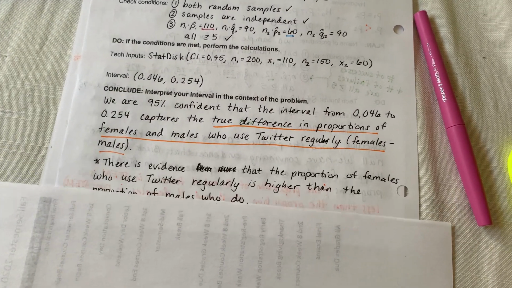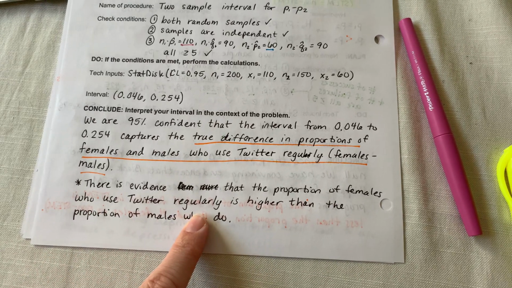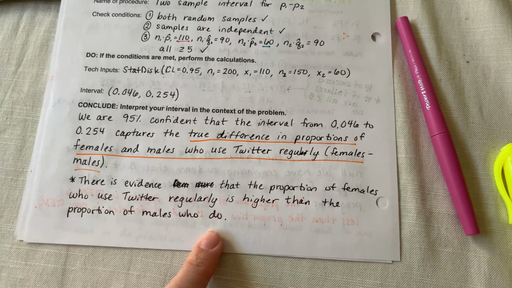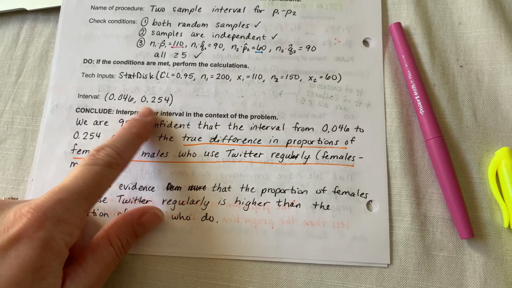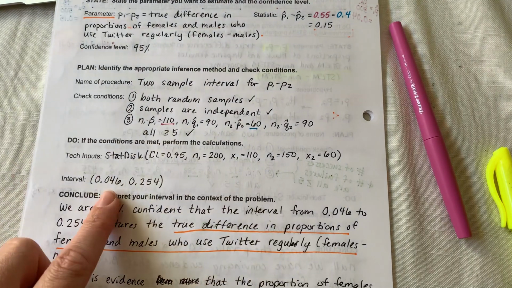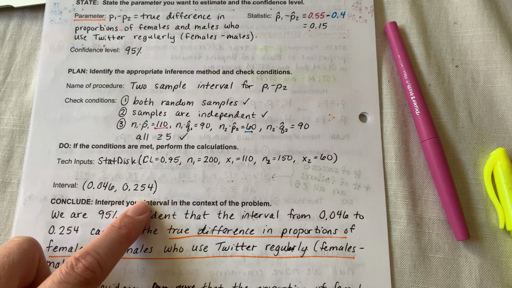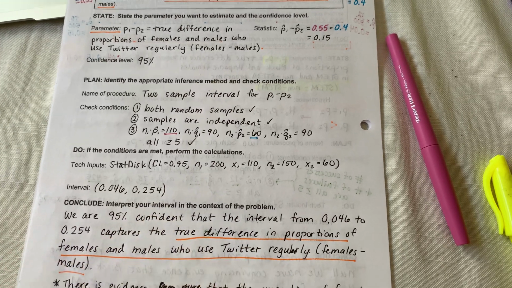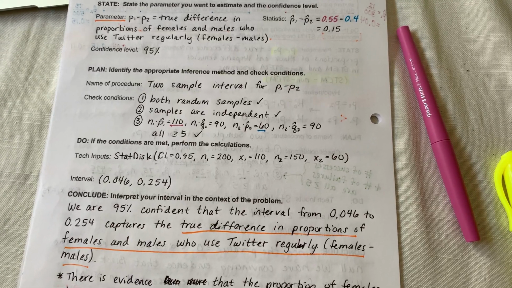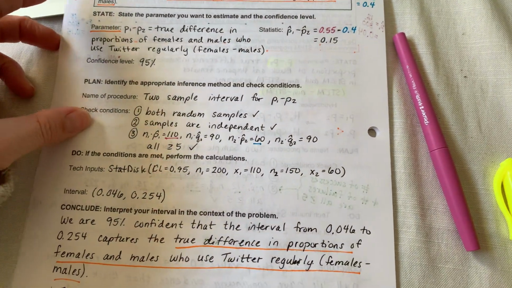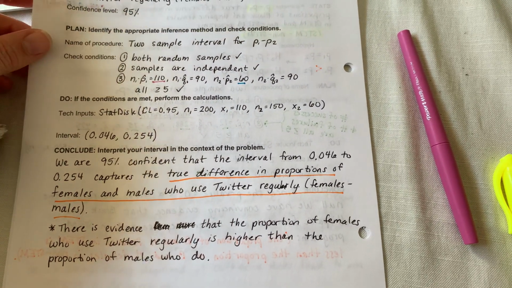But looking at that interval, I notice there is evidence that the proportion of females who use Twitter regularly is higher than the proportion of males who do, because the entire interval is above 0, right? So the smallest possible difference is about a 4.6% difference. The largest possible difference that this interval says is a 25% difference. So there definitely seems to be evidence that females truly do use Twitter more than males. And that's how we use confidence intervals to evaluate claims as well.